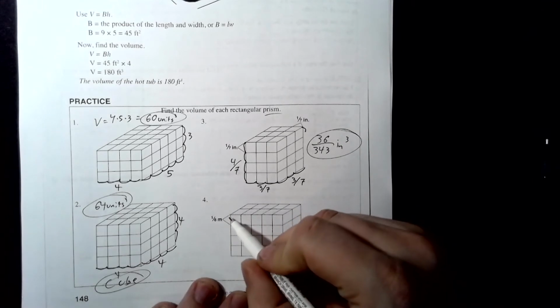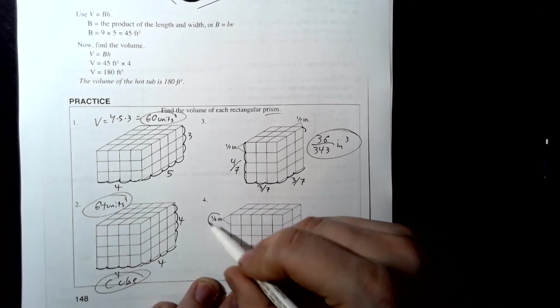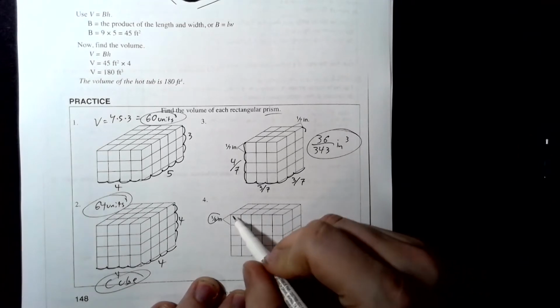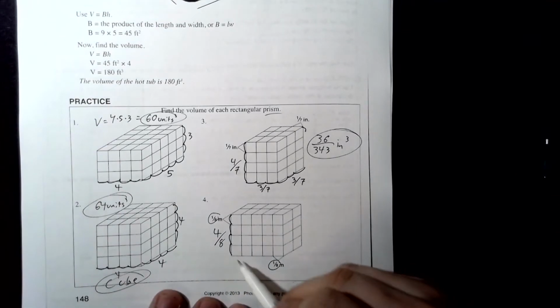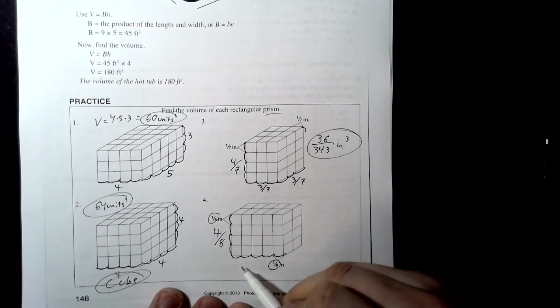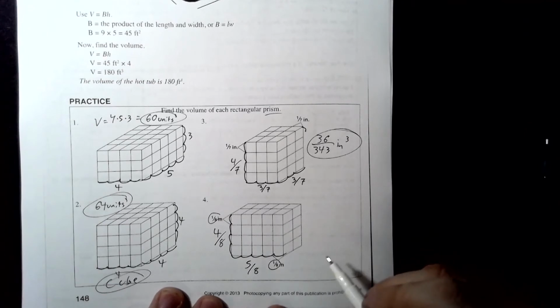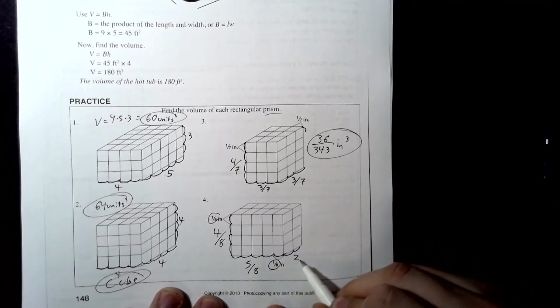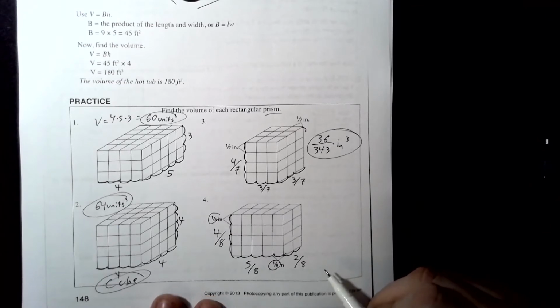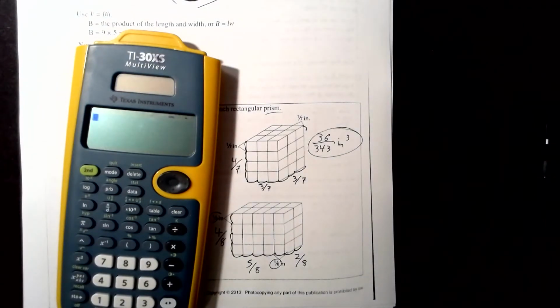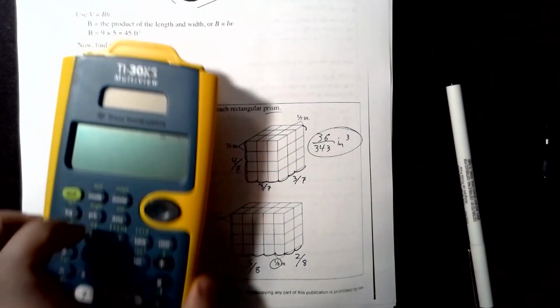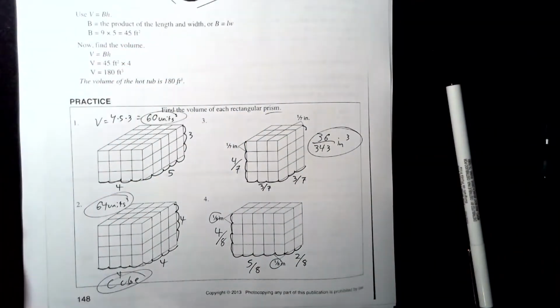For number 4, our height, each cube is measured by 1/8 of a meter. So we have 1, 2, 3, 4 eighths of a meter in height, 1, 2, 3, 4, 5 eighths of a meter in length, and 2/8 of a meter in width. Now, if you really wanted to, you could take some time and simplify that before punching them in. However, your calculator is not going to care what you punched in, and at the end of the day, we can always simplify in the end.